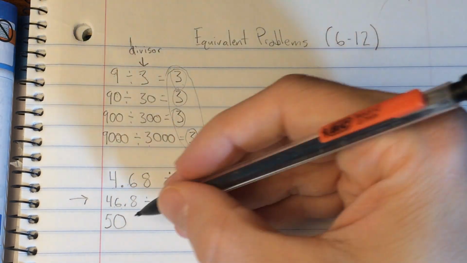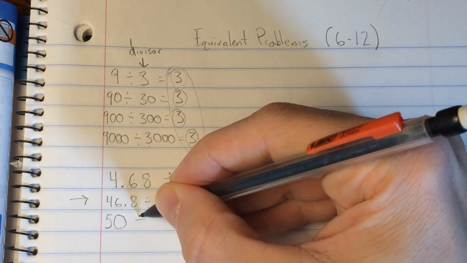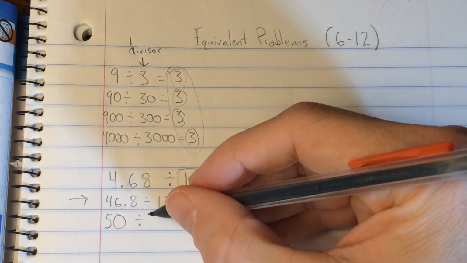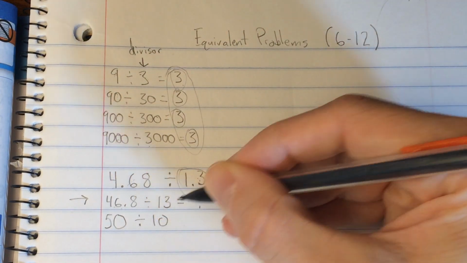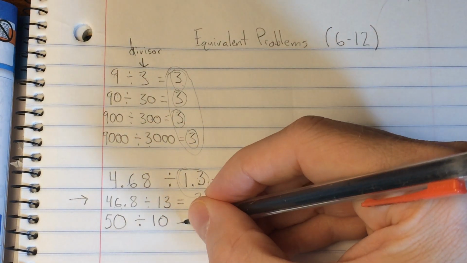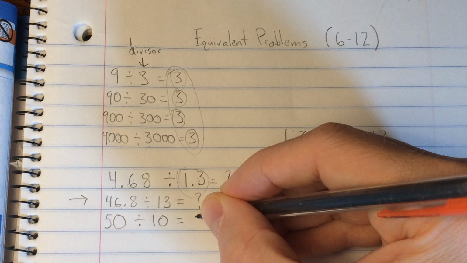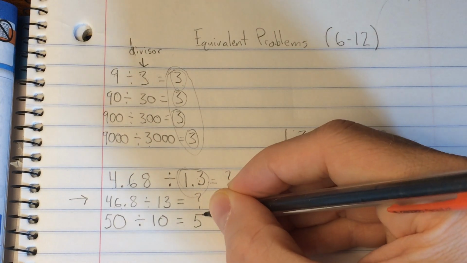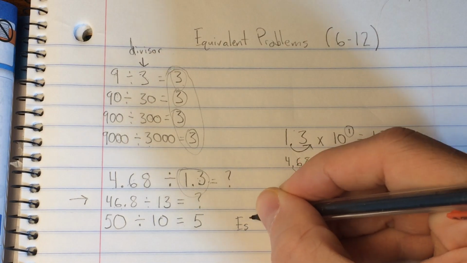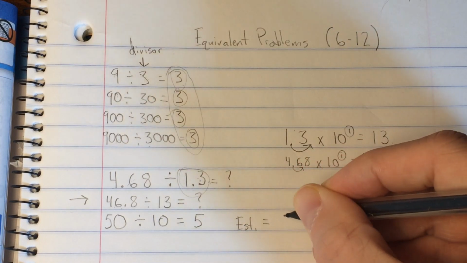Can we round 13 to something that's easier to divide by? 50 divided by 13 is not going to be a fun time for me. What if we just did 10? How many times does 10 go into 50? 5 times. So our estimate, I'm just going to use an EST, equals 5.